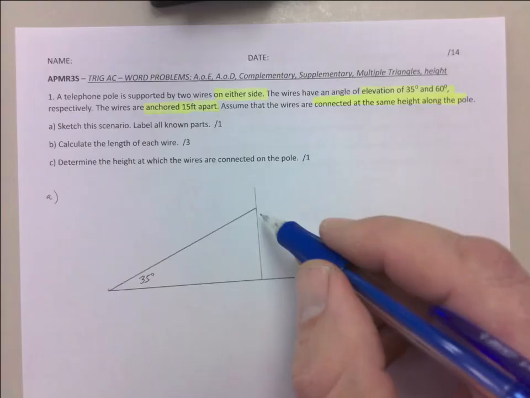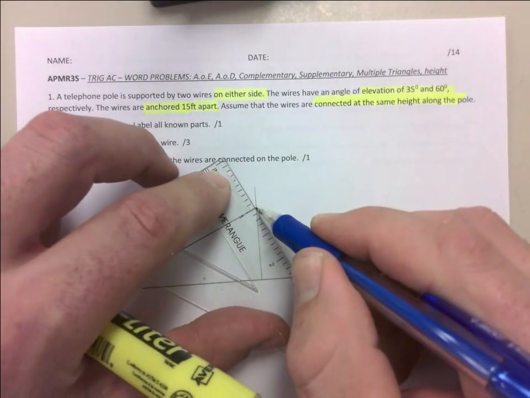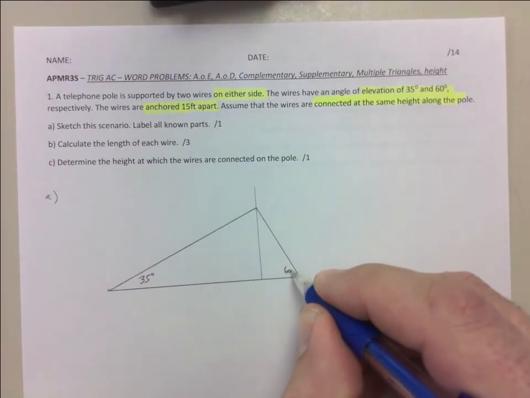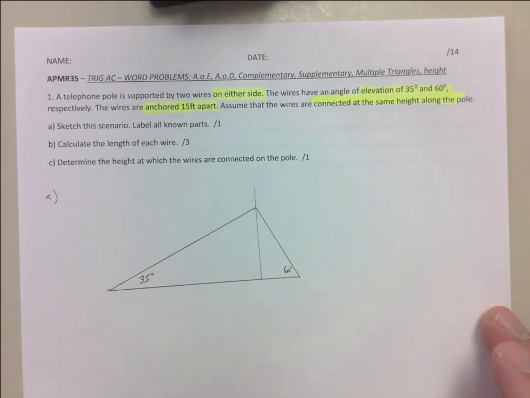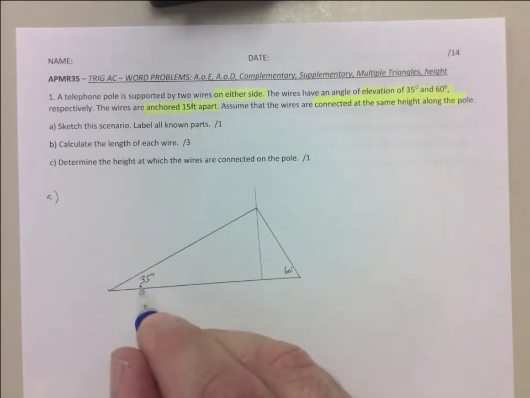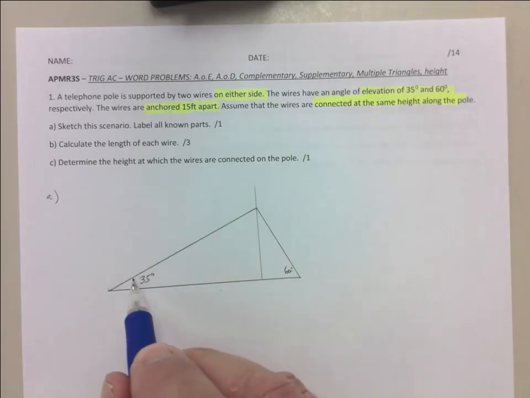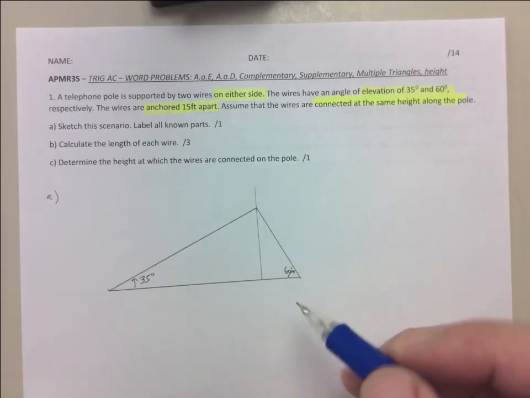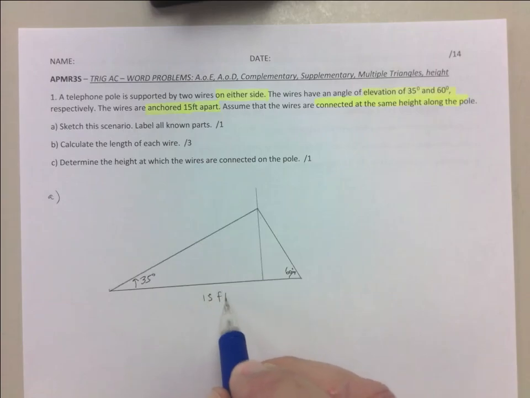And the 60, I don't care if you made it look like an isosceles triangle, but I'm just letting you know it's not, right? This is probably more like it. This is steeper than that one, right? So angle of elevation from the horizontal going up, right? That's how we measured. And we know that this is 15 feet. And that's from end to end.